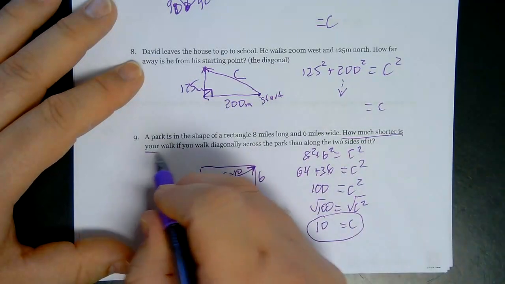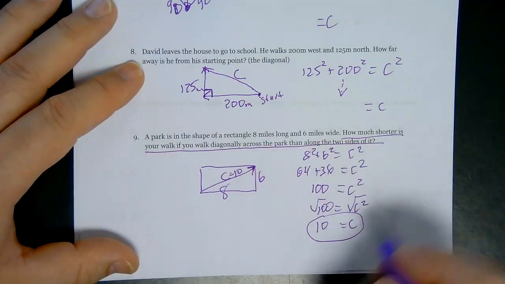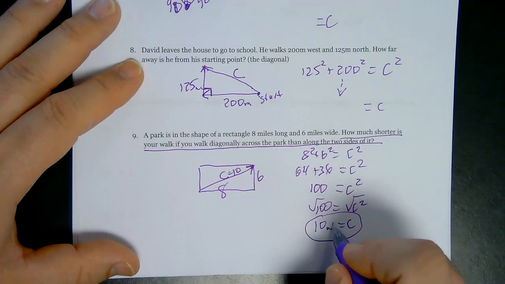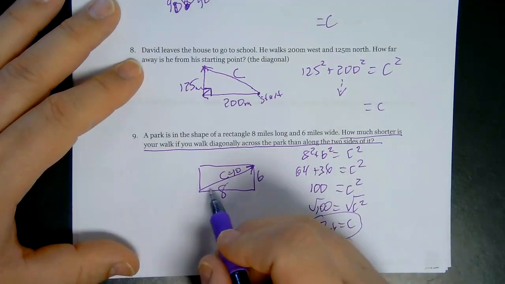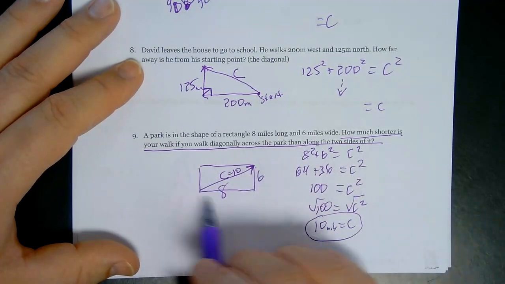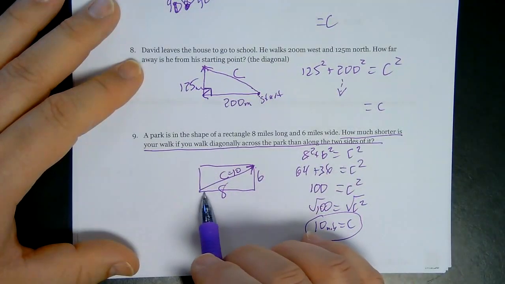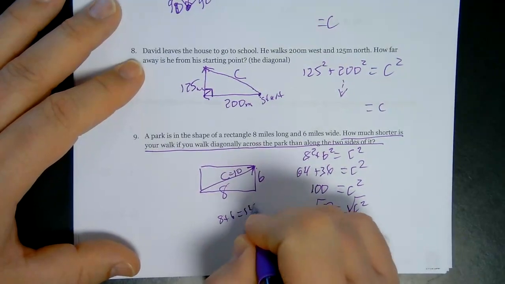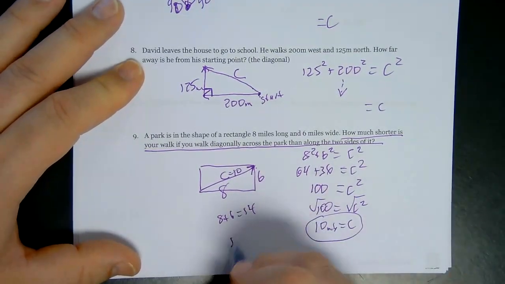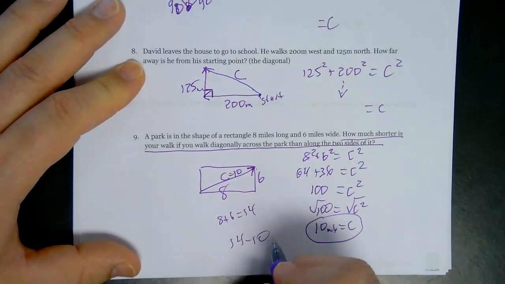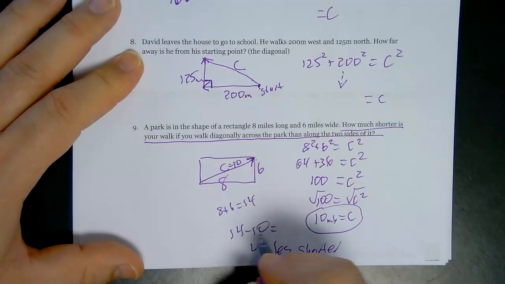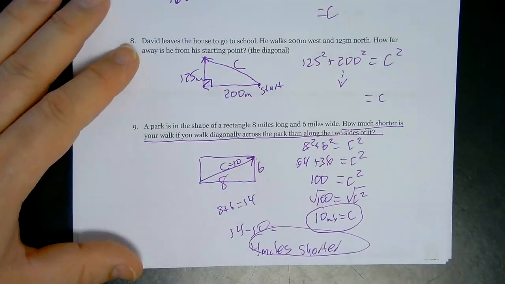How much shorter is your walk if you walk diagonally? So if I walk diagonally, I'm going 10 miles, all the way diagonal. Now how long is it if I walk the sides of it? 8 to 6. Well, 8 plus 6 is equal to 14. Well, how much shorter is it? What's 14 minus 10? That gives me 4 miles shorter. If I just use my diagonal, 4 miles shorter.